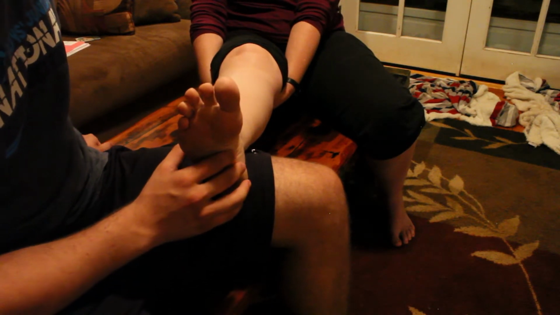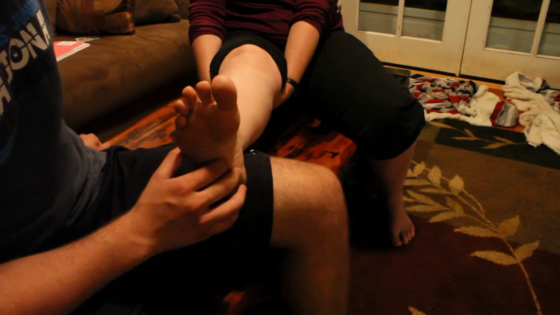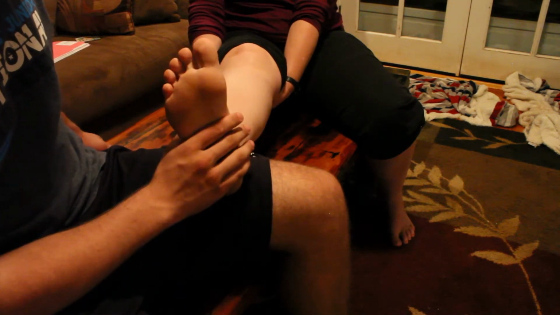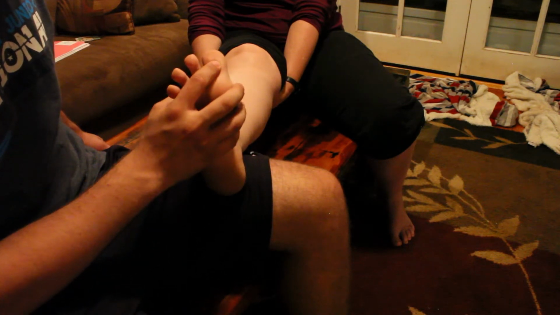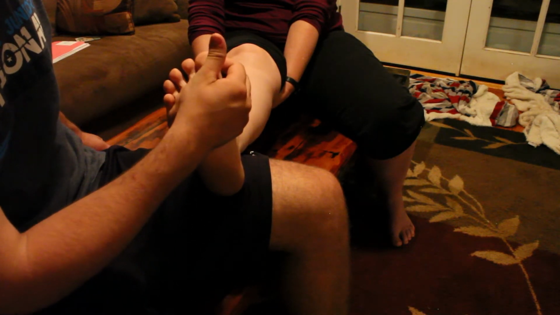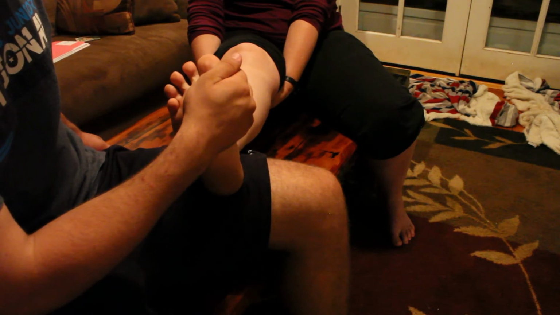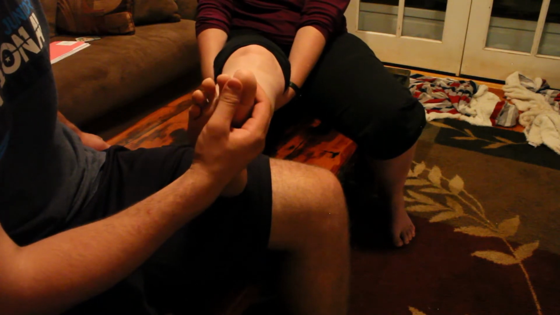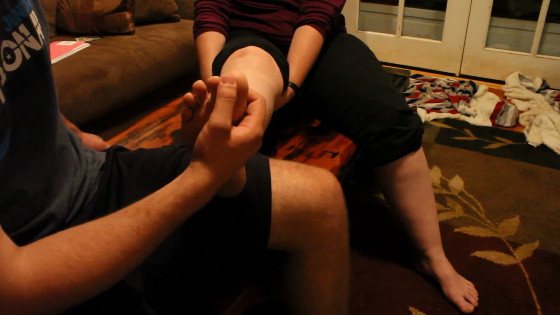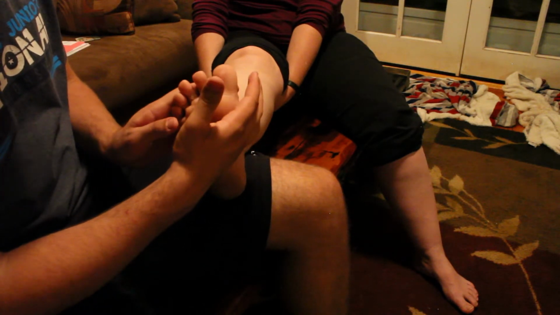Next, you're going to move on to the extensor hallucis longus and extensor muscles. While the ankle is in neutral, the patient will extend the great toe. And you're going to resist the patient while doing so. If there's any pain with that, it might be an extensor hallucis longus injury. And you can also do these with the other toes, resisting their toes as well.